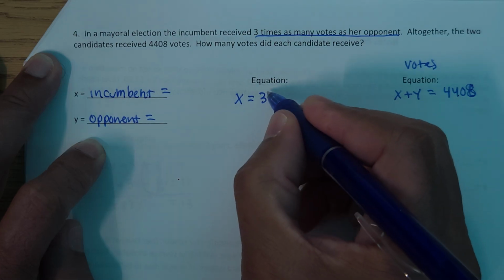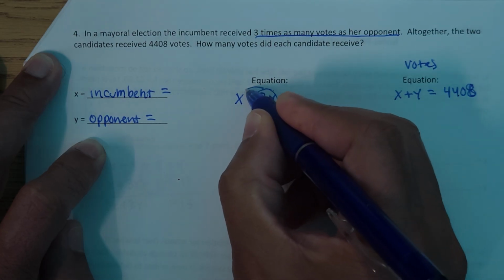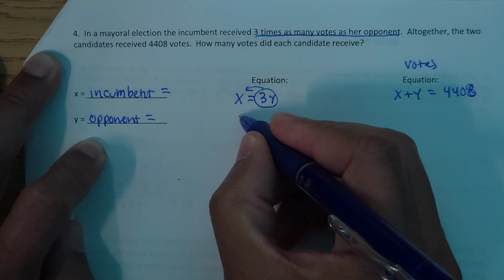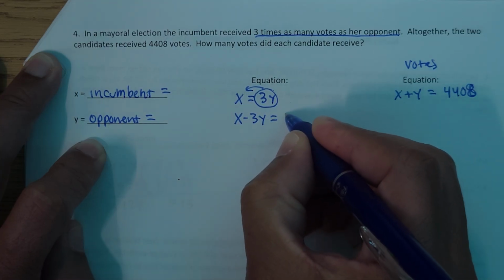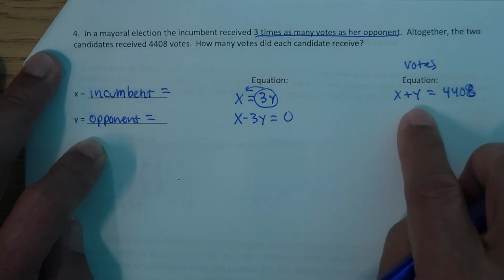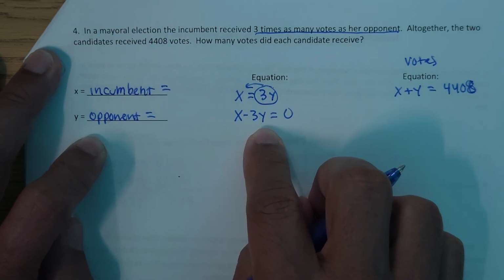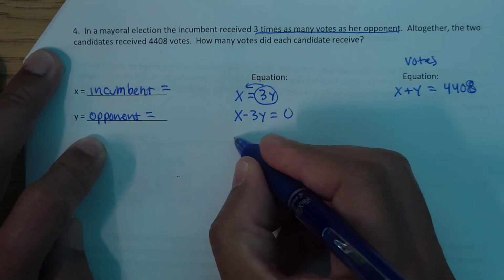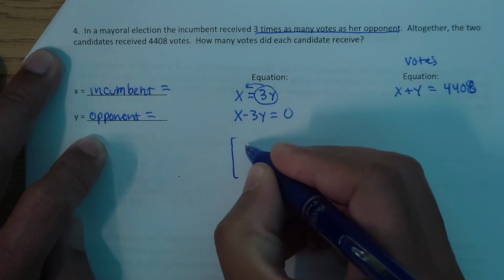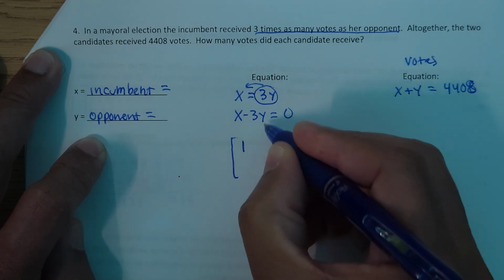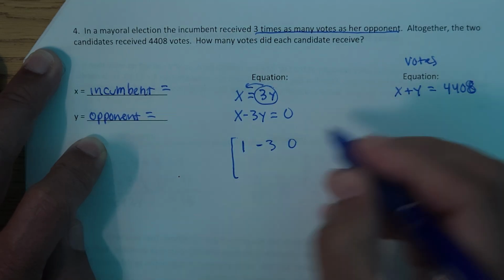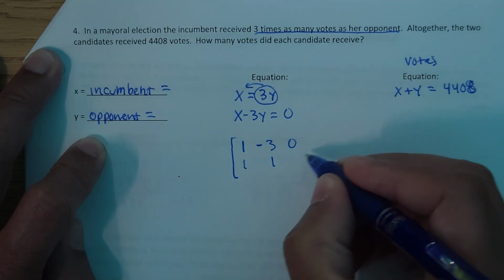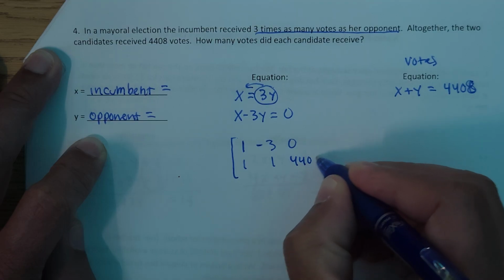So I'm going to move the 3y to the other side, which means I'm going to subtract it. So then this is x minus 3y is equal to 0. So then we have one equation and the second equation. So let's go ahead and create a matrix for this problem. So the coefficient of x is 1, the coefficient of y is negative 3, and the constant is 0. The coefficients of x and y are 1 and 1, and the constant is 4,408.